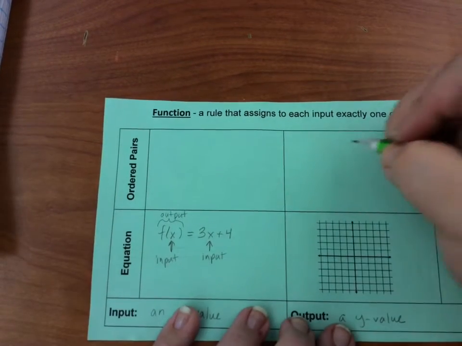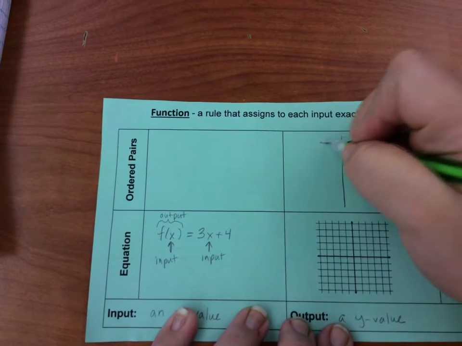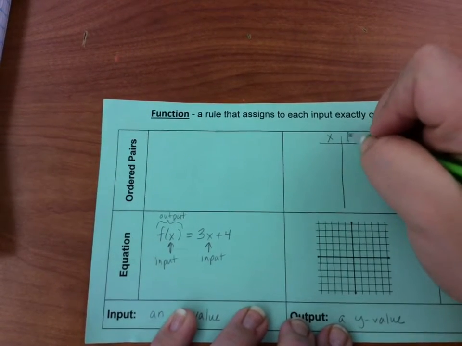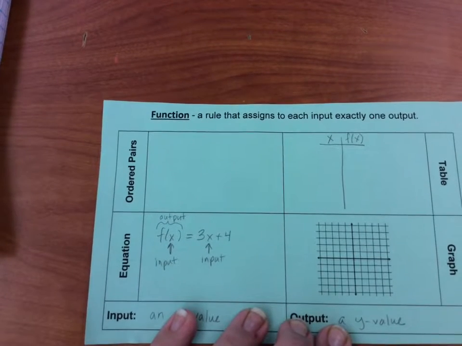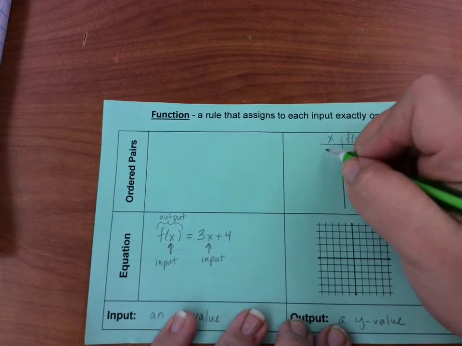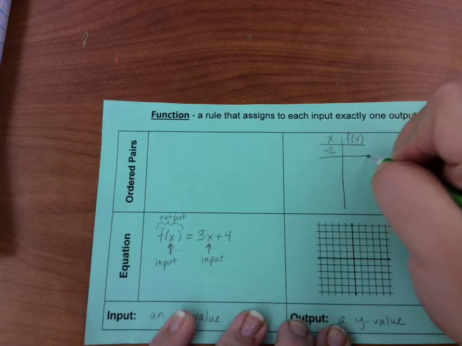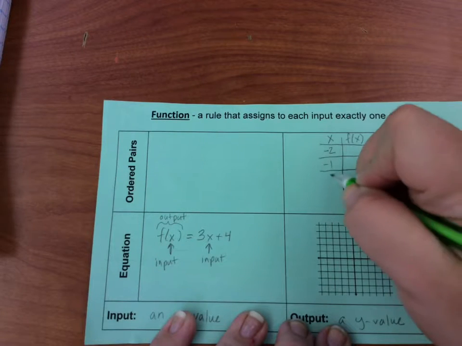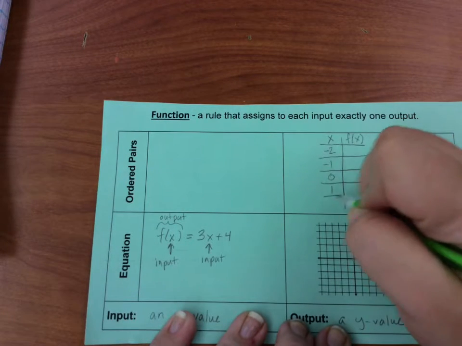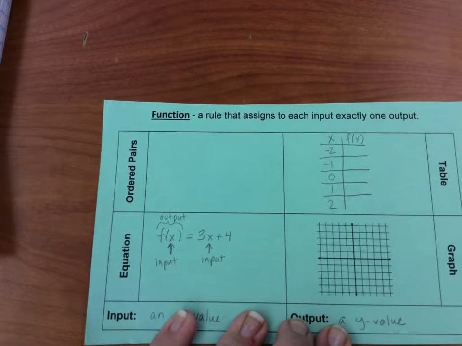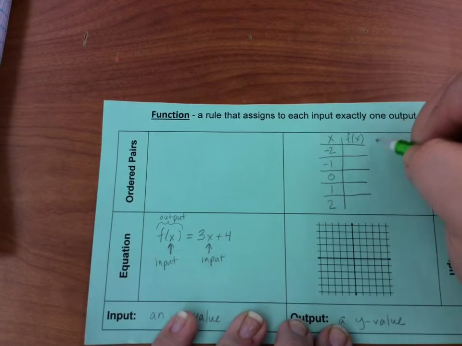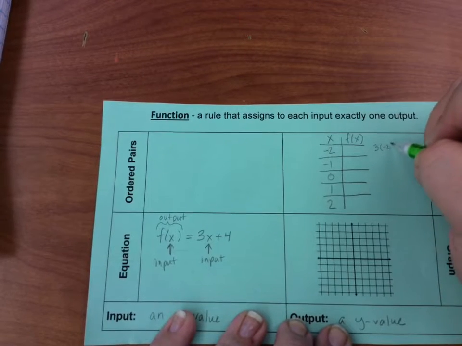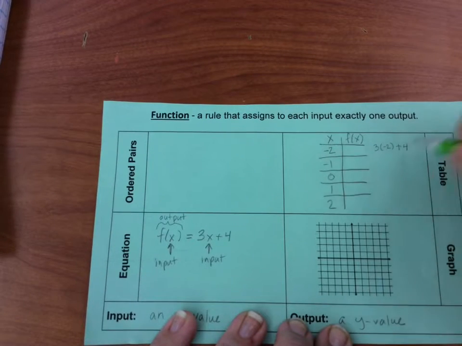Let's make an input-output table. x, and then f of x, because f of x stands for output. Sometimes you see y instead of f of x. And I'm going to give you some inputs. Let's fill them in: -2, -1, 0, 1, 2. In order to figure out what the output is, I have to use this equation. I have to do 3 times my input, which is -2, and then add 4. And whatever I get for the answer, that's my output.